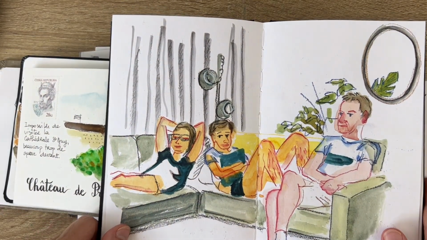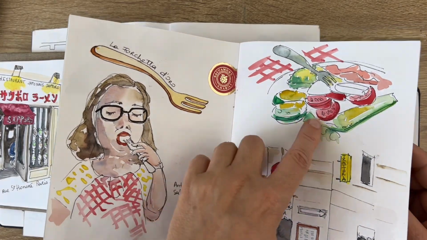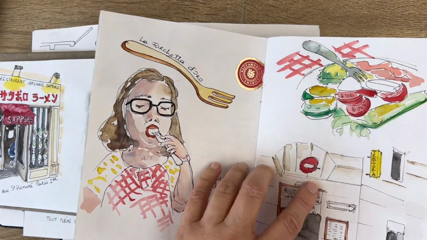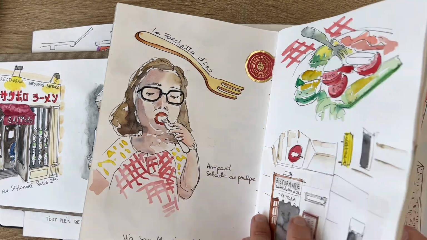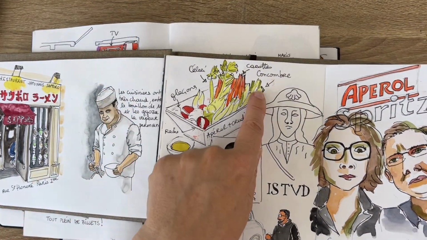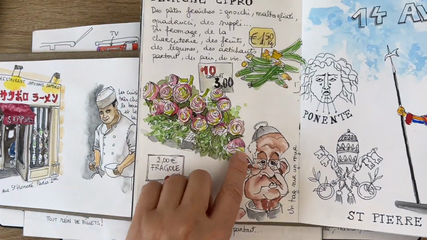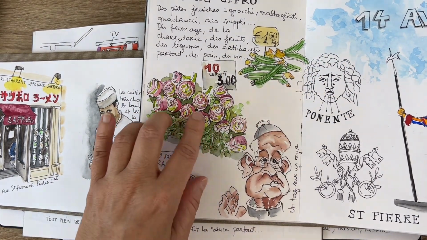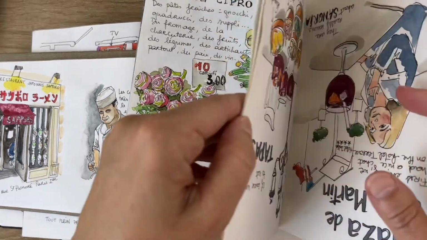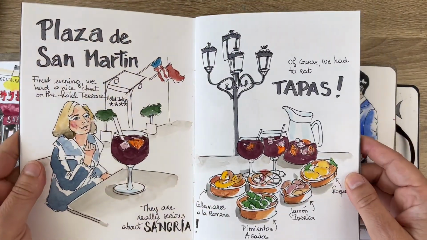And number 6, the food. Very important when you are traveling. You want to keep memory of what you've been eating, what was different from your home. And it can be the raw food, the food on the market, or the food on the plate, what you've been eating, how people were eating. You have really a ton of possibilities here.